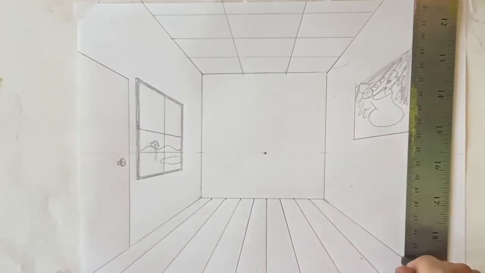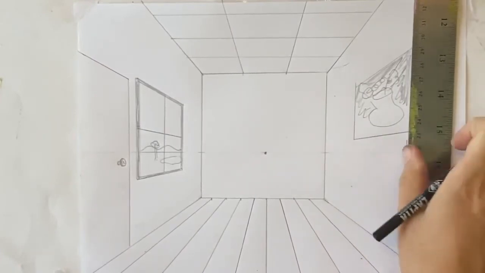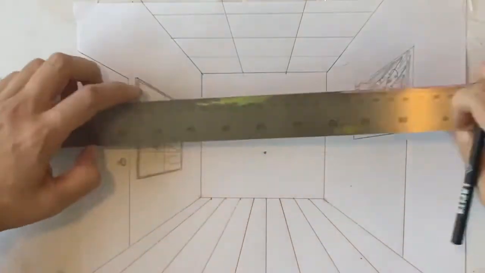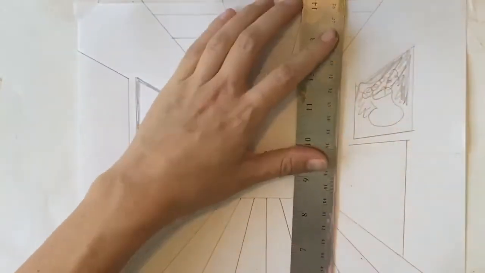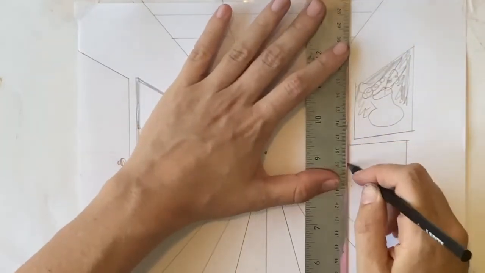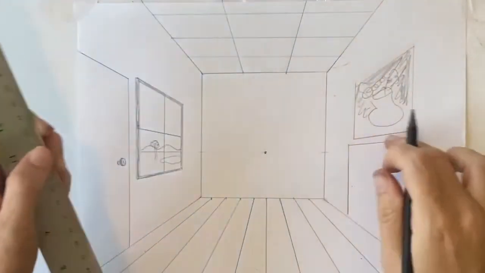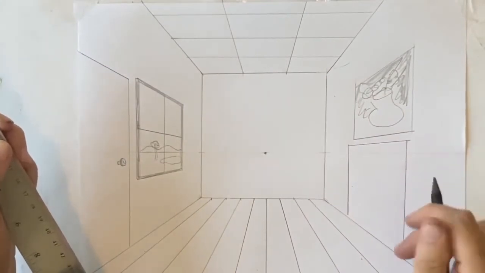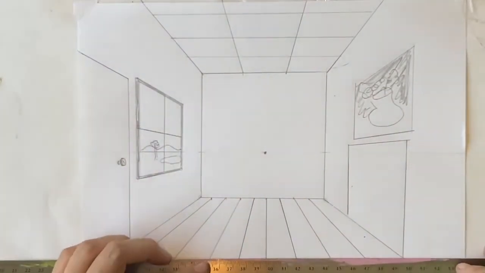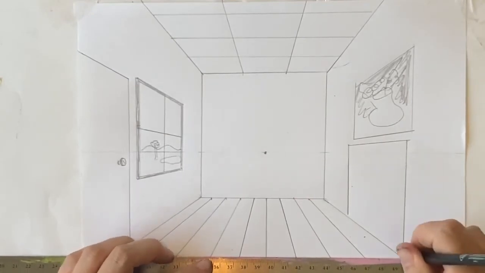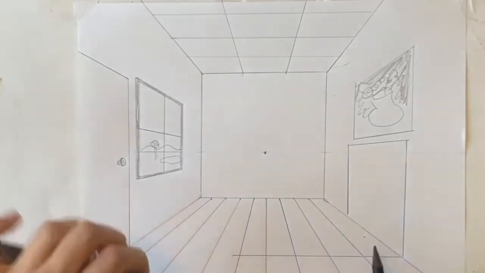Say it's about this tall. Okay, so there's the headboard. Okay, so this is like the headboard of the bed, and then it's gonna go around this far. It says it goes to that there.